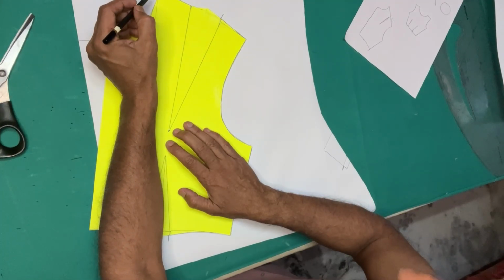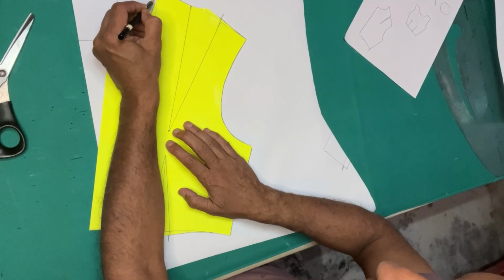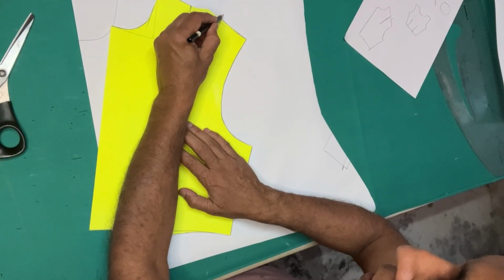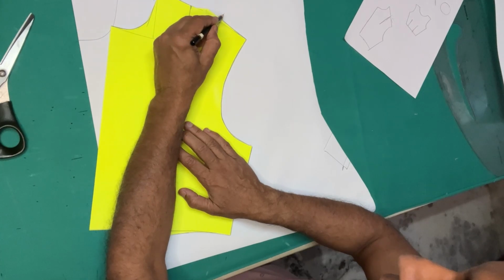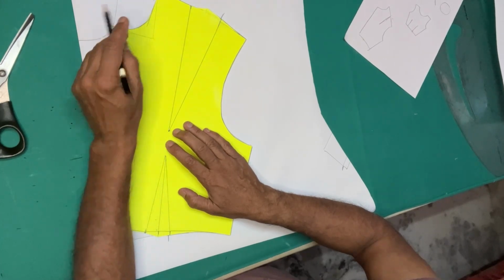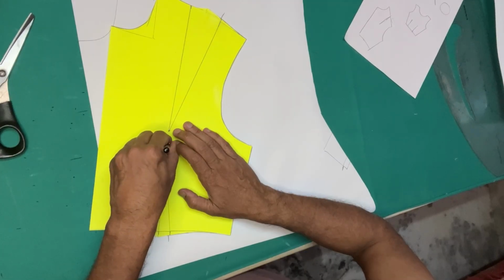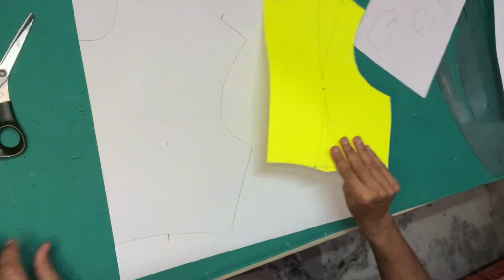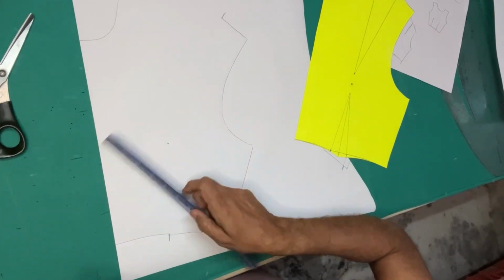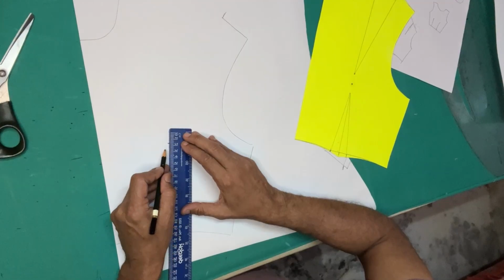When you have to start, please make these lines big so that they are visible to you. If you will not make these lines big, then again maybe you find some problem in locating the points. So, just mark these lines bigger. Now, before you pick up the block, just see that you have marked the bust point. All darts finish 2 centimeters away from the bust point. So, mark 2 centimeters away.